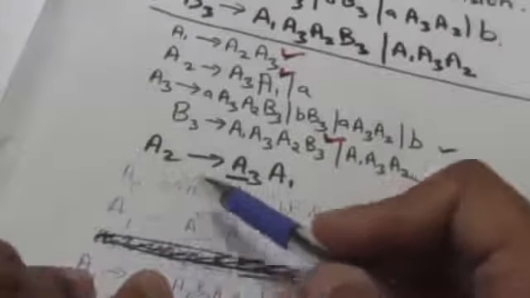That is, A2 derives A, A3, A2, B3, A1. A2 derives B, B3, A1. A2 derives A, A3, A2, A1. A2 derives B, A1. A2 derives A. Now see, these all productions are in GNF. Now see this production. A1 derives A2, A3. It is also not in GNF.